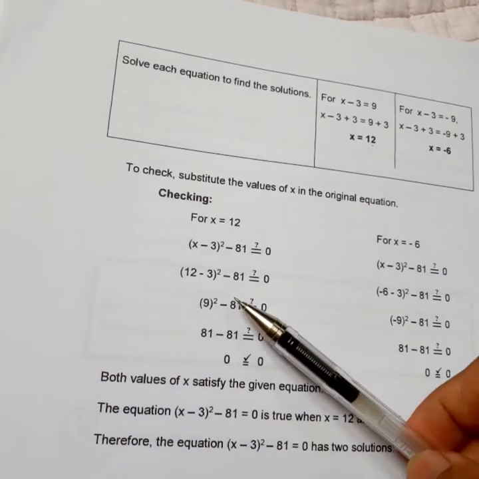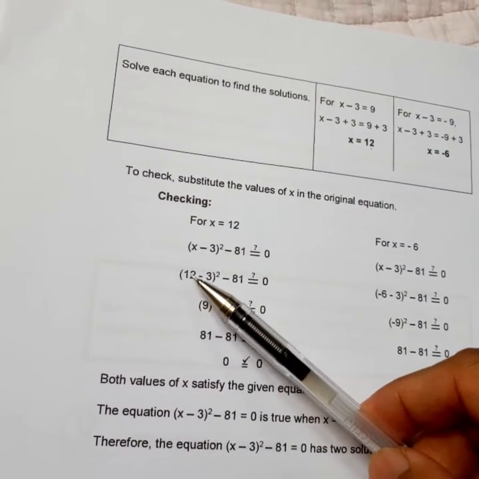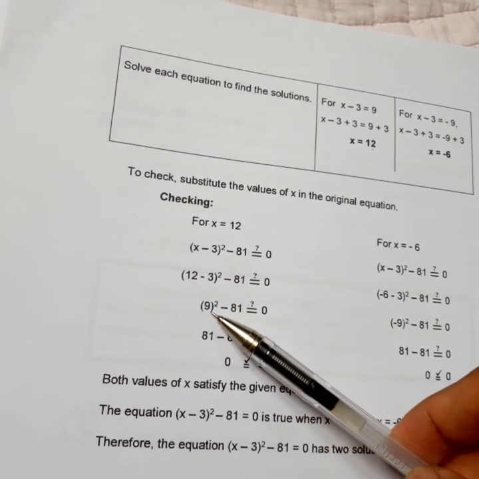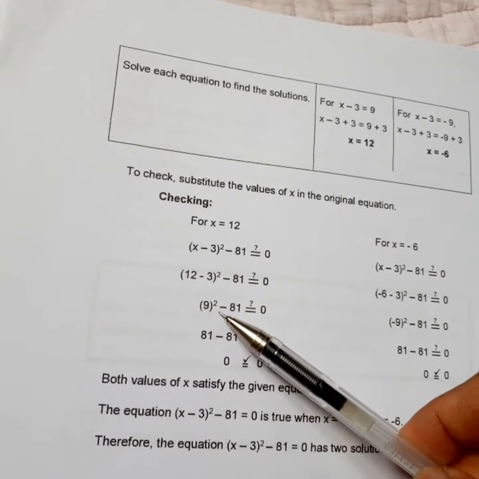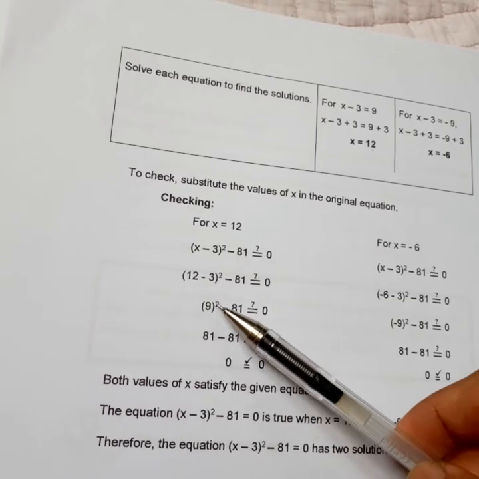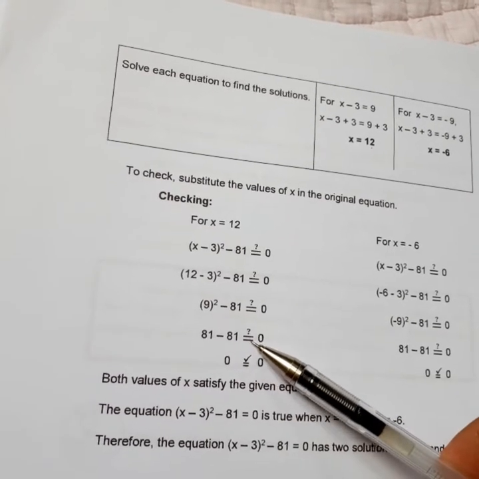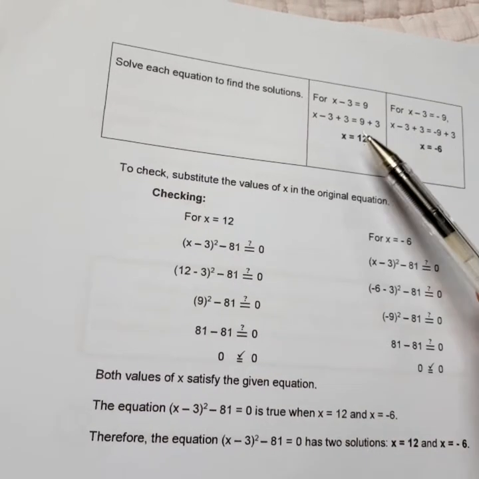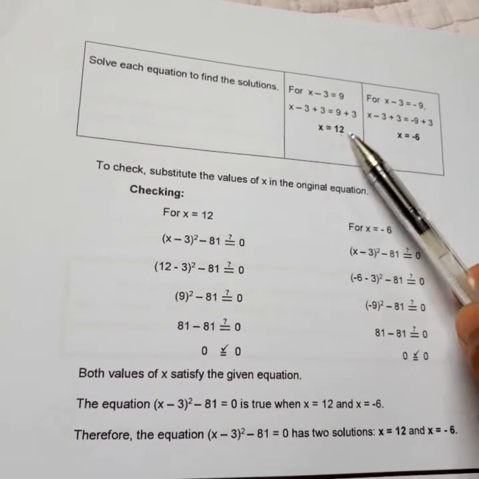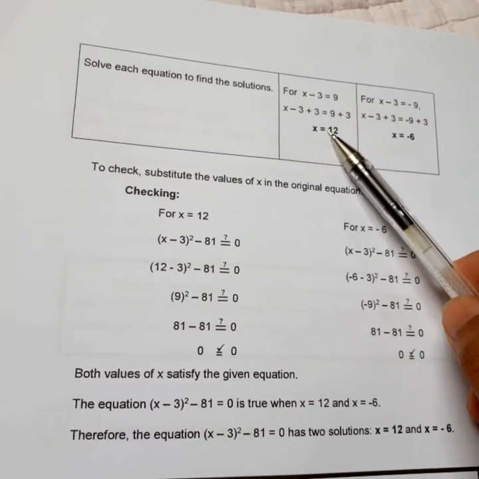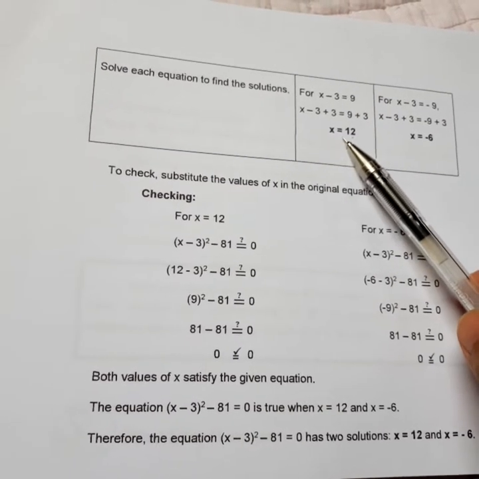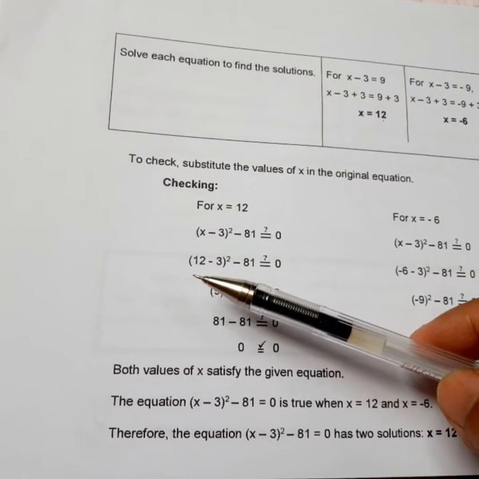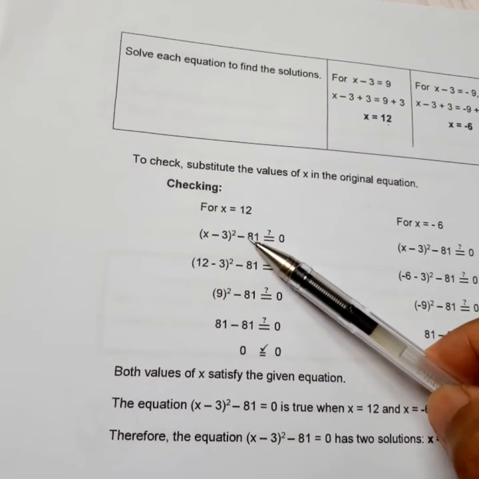Then, continue. We have 12 minus 3 is 9, squared, minus 81 equals 0. So 81 minus 81 equals 0. Then 0 equals 0. Check. This is true. It is true that 12 is one of the solutions or roots of the given equation.